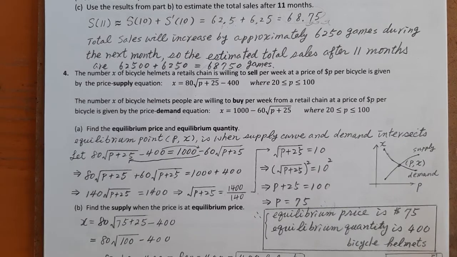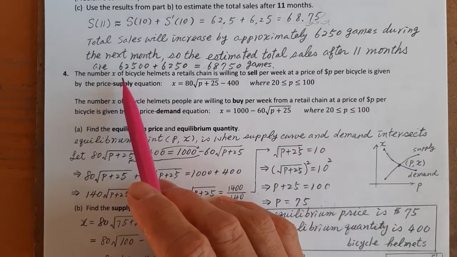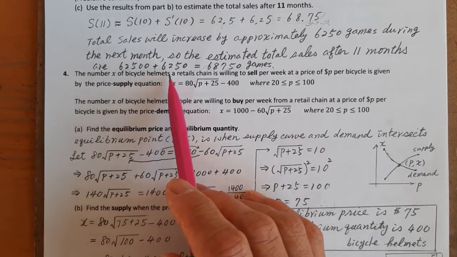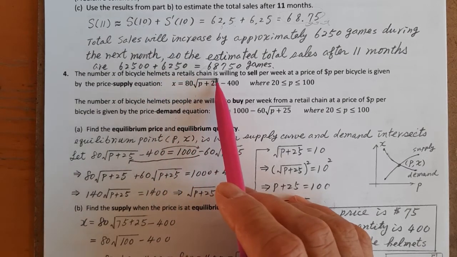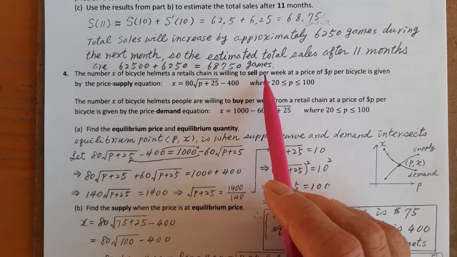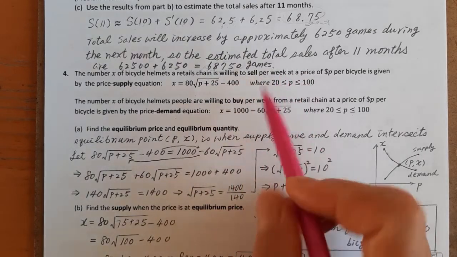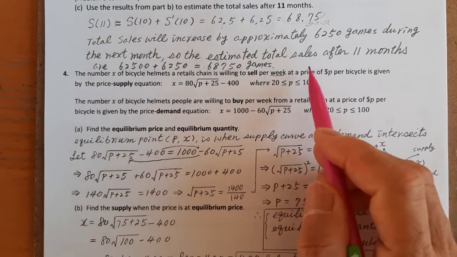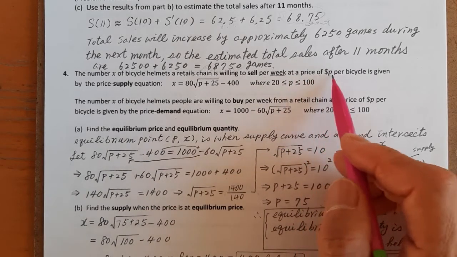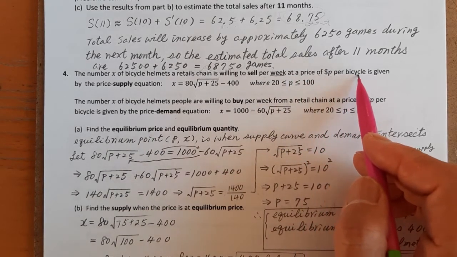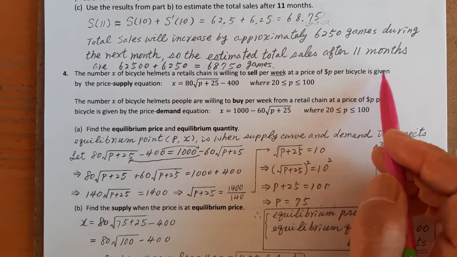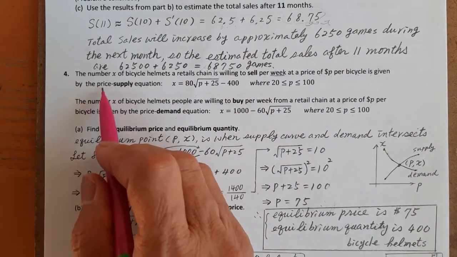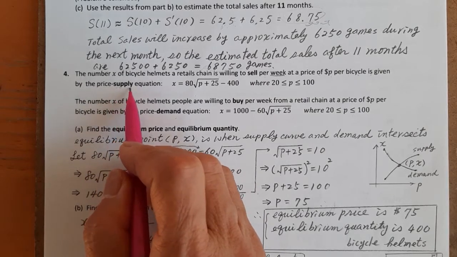The number X of bicycle helmets a retail chain is willing to sell per week at a price of P dollars per bicycle helmet is given by the price supply equation.